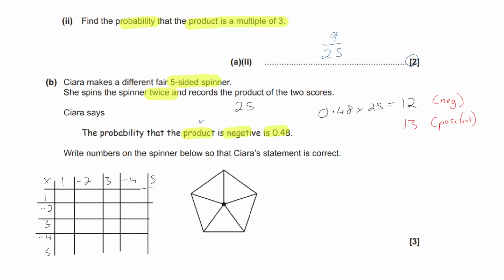There we go. Okay, so again, if we do 1 times 1, then 1 times -2, and also just note, 1 times 1 is going to give you 1. 1 times -2 is -2. 1 times 3 gives you 3. 1 times -4 is -4. 1 times 5 gives you 5.